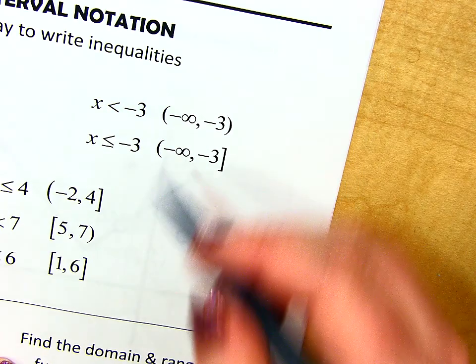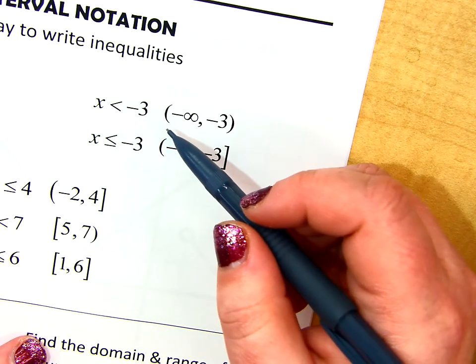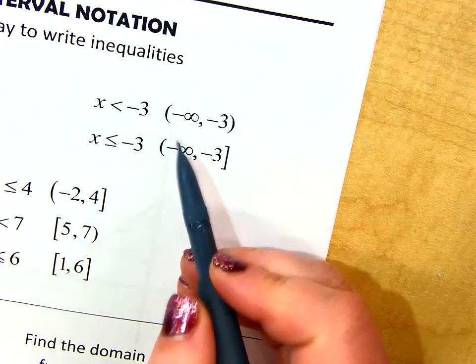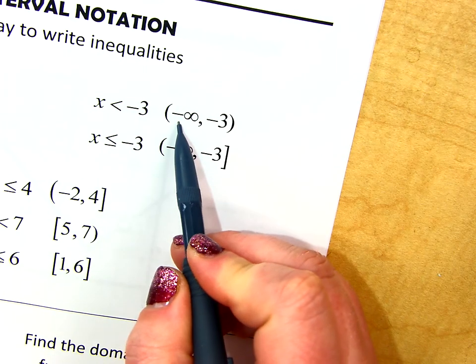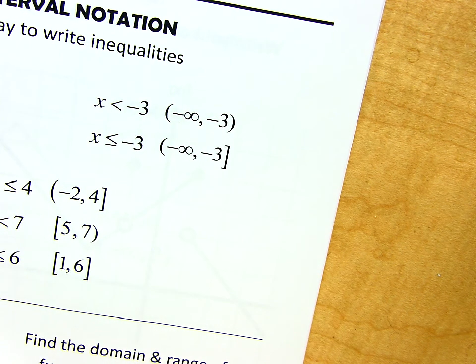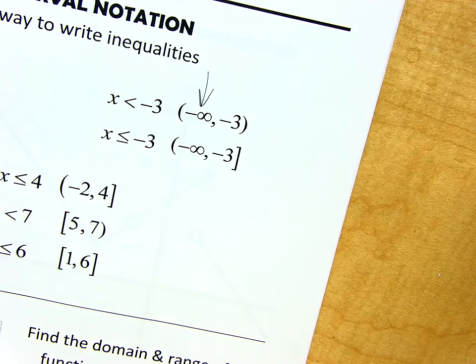Okay? Now, let's take a look at this one. Now I want x is less than or equal to negative 3. So, I want all the numbers that are less than or equal to negative 3, right? So if I were coming in from the left-hand side, I'd be coming from negative infinity, right? So maybe that makes more sense. Whatever number goes first, that's where, as you're moving on the graph from left to right, where are you coming from?